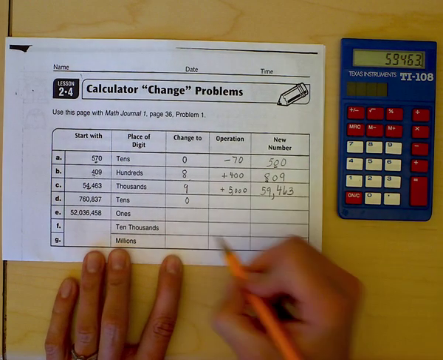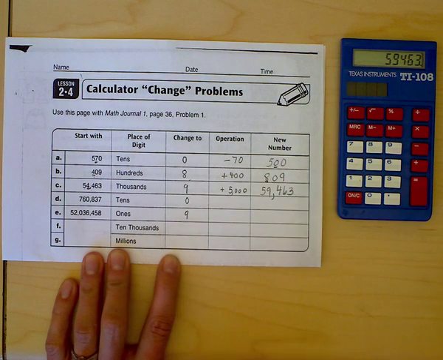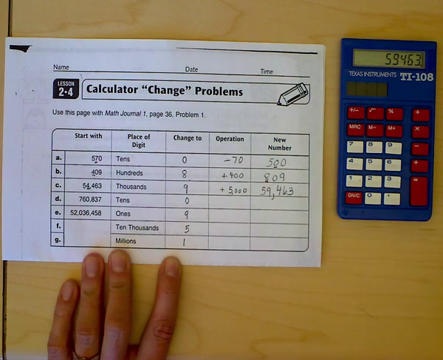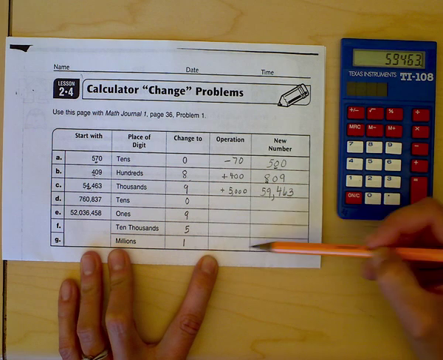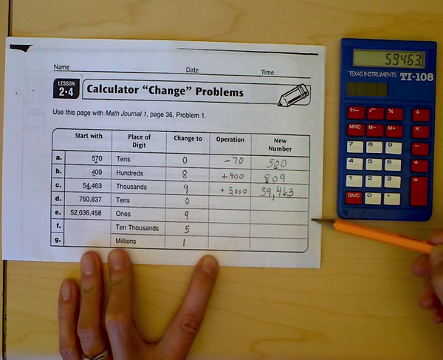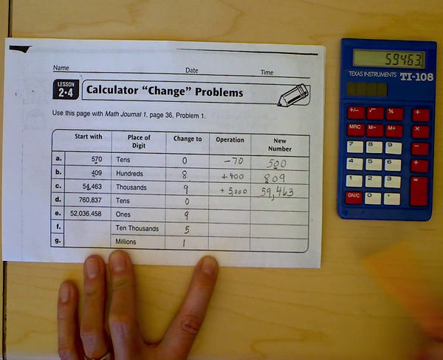Now, I'm going to go ahead and I'm going to let you know that we're going to change that one to a 0, that one to a 9, 5, and a 1. And I want to see if you are able to fill in the rest of this table by yourself. Okay? And I'll see you tomorrow in class.